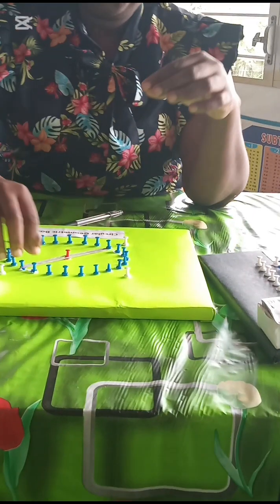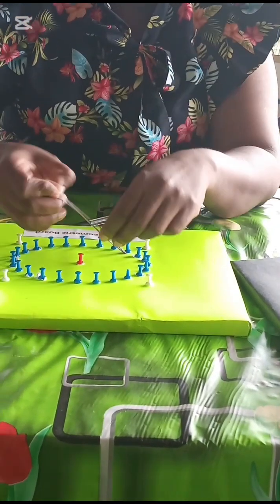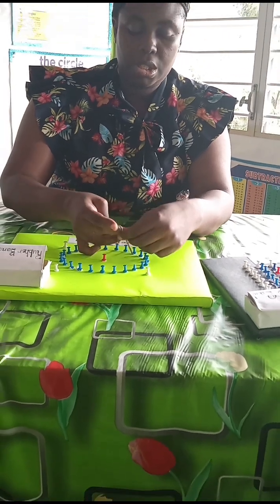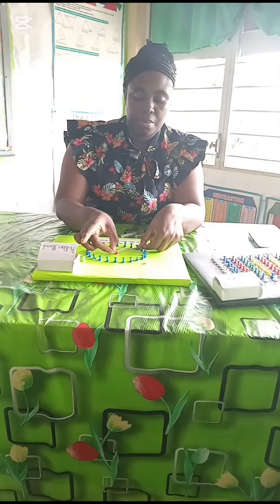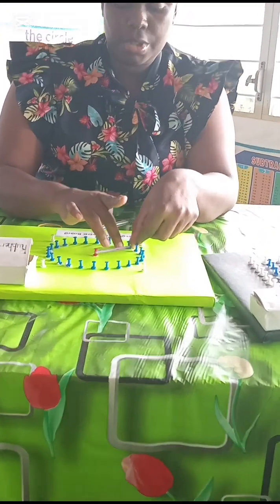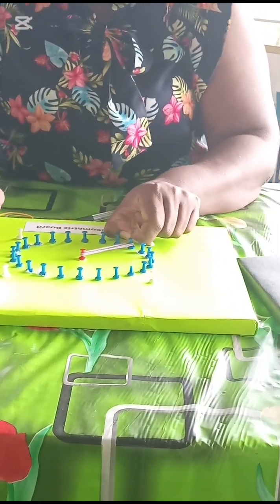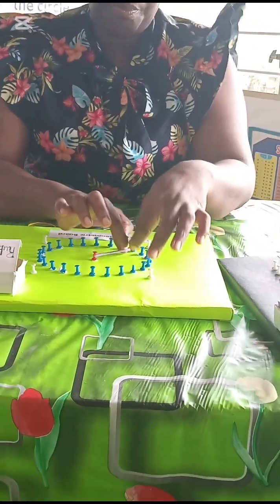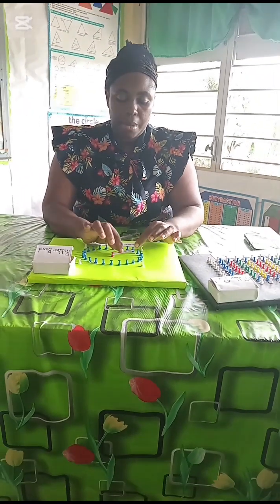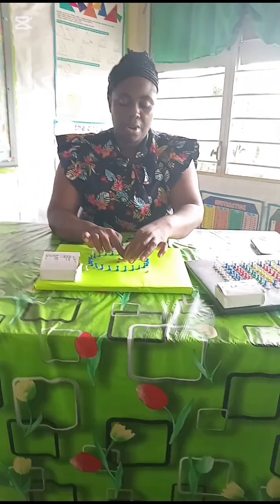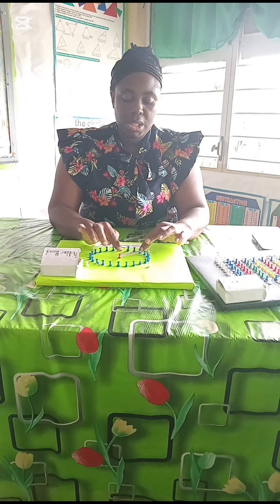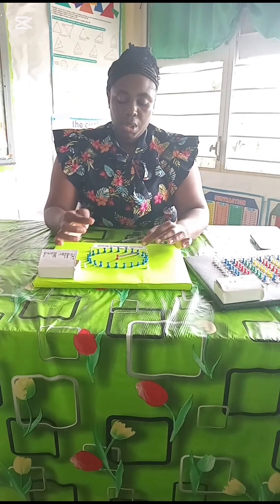Then you can use it to show them the radius, and you can ask them what they observe, and they can tell you, oh miss, this is half of the diameter. Yes, it is half of the diameter. The radius is from one end to the center of the circle.